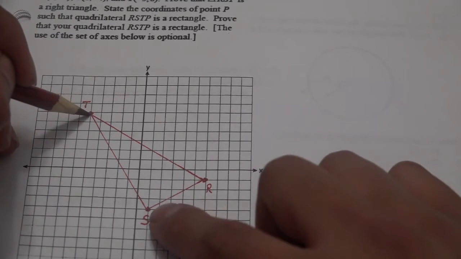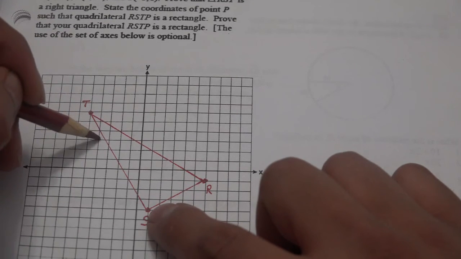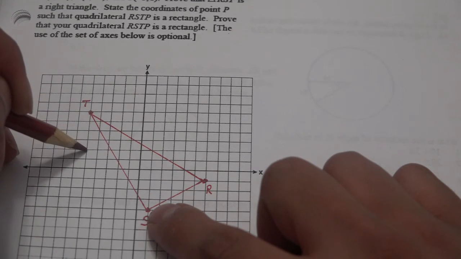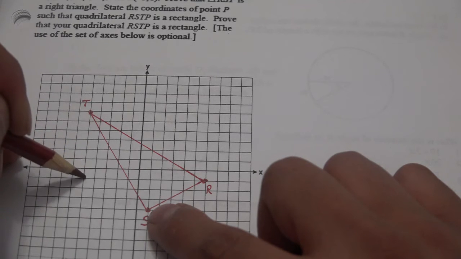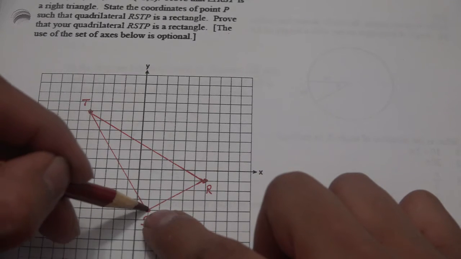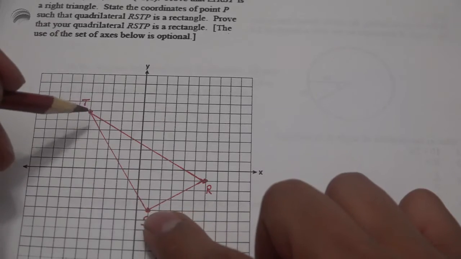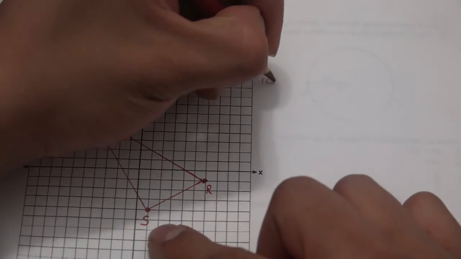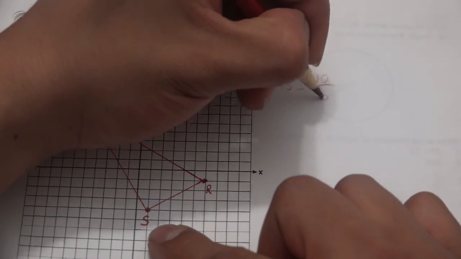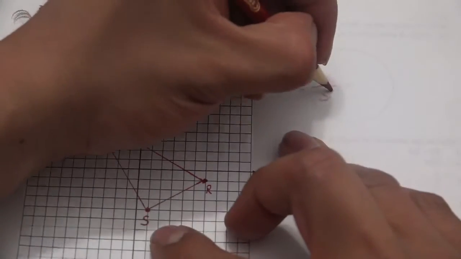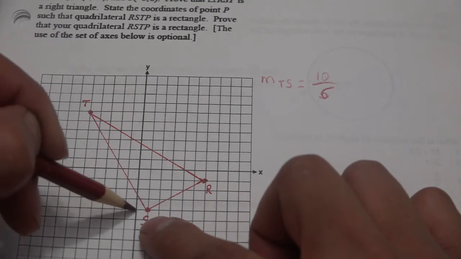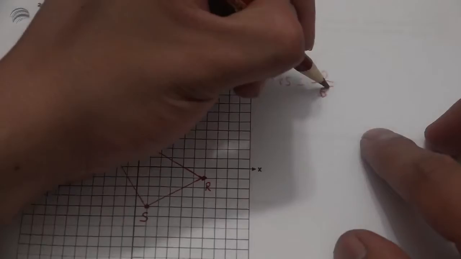So let's go now. No, this is not it. Okay, so 1, 2, 3, 4, 5, 6, 7, 8, 9, 10, and 1, 2, 3, 4, 5, 6. Okay. So the slope of TS is 10 over 6, sorry, 10 over 6. 1, 2, 3, 4, 5, 6. 10 over 6. Okay, 10 over 6.